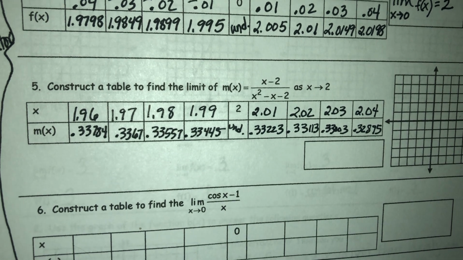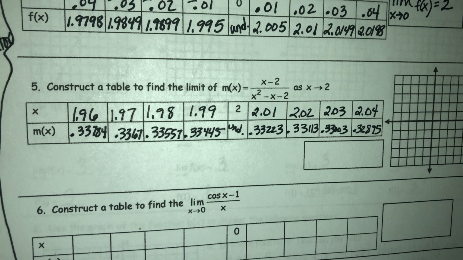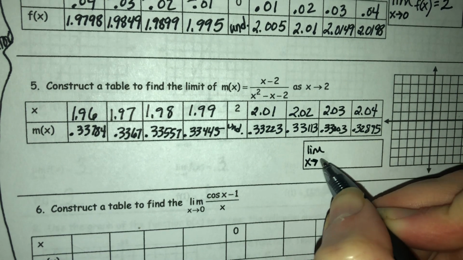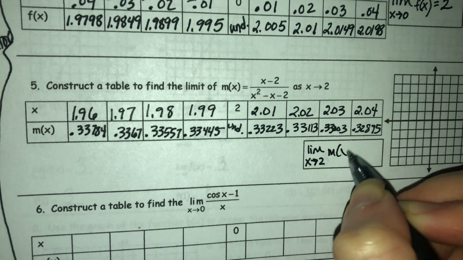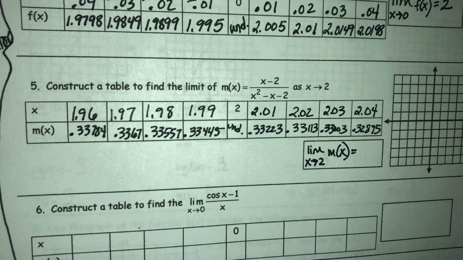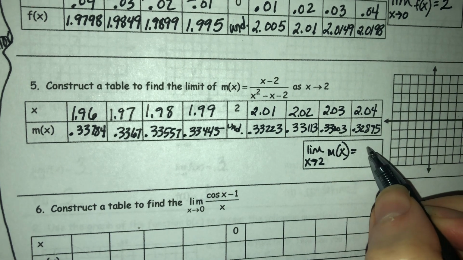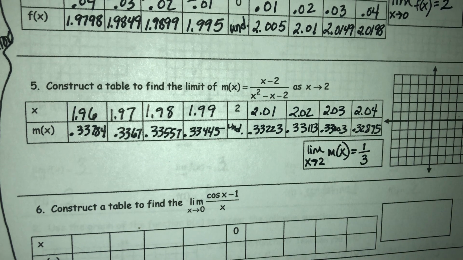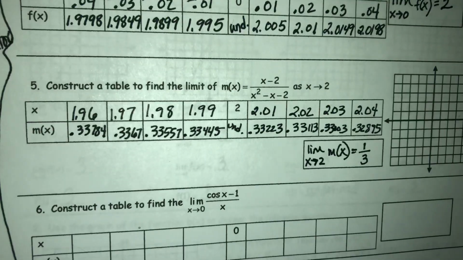Do you know what y value as a fraction would be closest to 0.333? Let's see. The limit as x approaches 2 of m of x is equal to, if you put 0.333, I would accept that answer, but the answer that it's really getting close to is 1/3. 0.3 repeating is the fraction 1/3, so that would be probably a more accurate answer. But again, this is from a table, so it's okay.